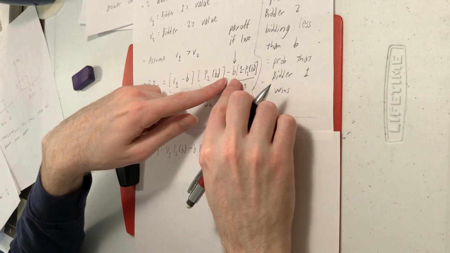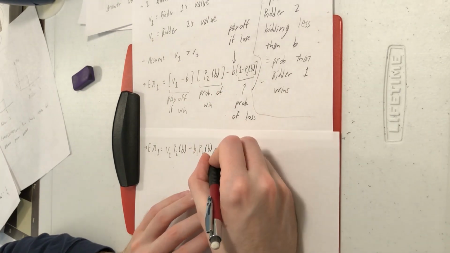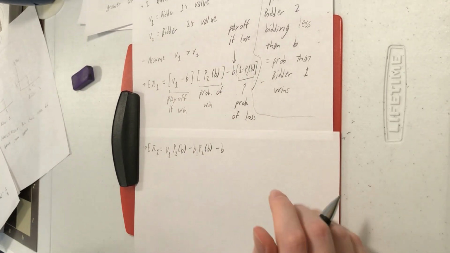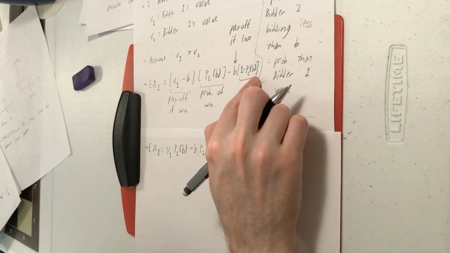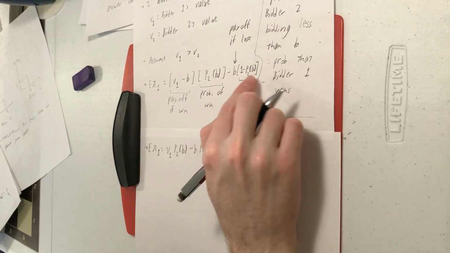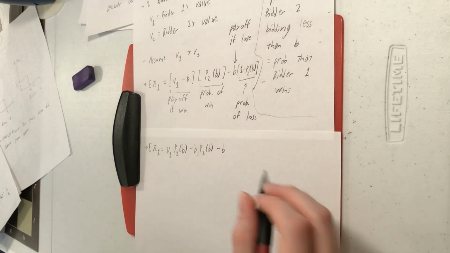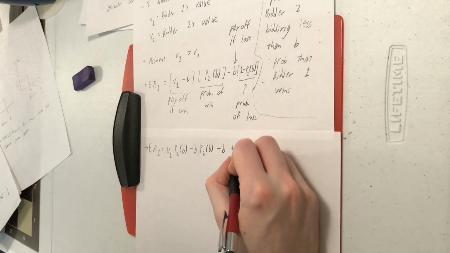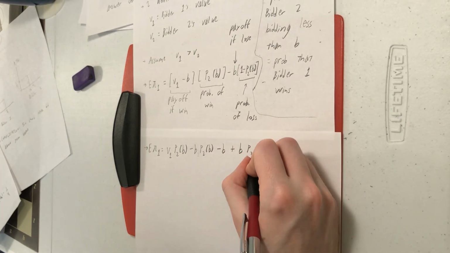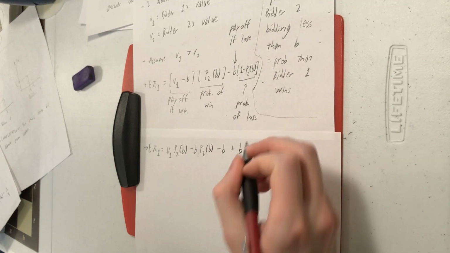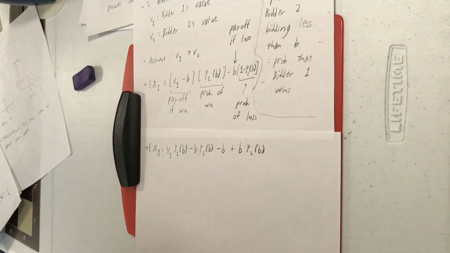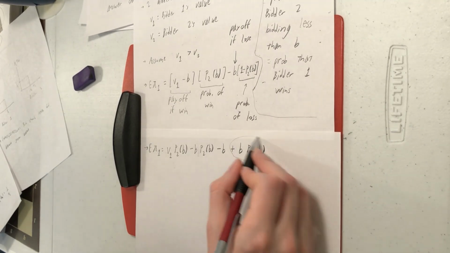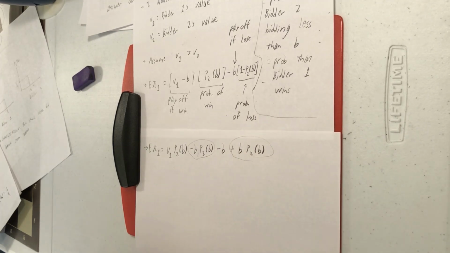And we expand this, so minus B times 1 is going to be minus B. Minus B times a minus P2 is going to be plus, because 2 minuses make a plus. And these guys just cancel out.